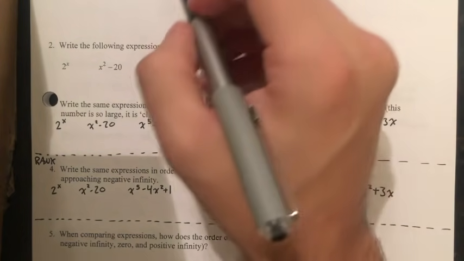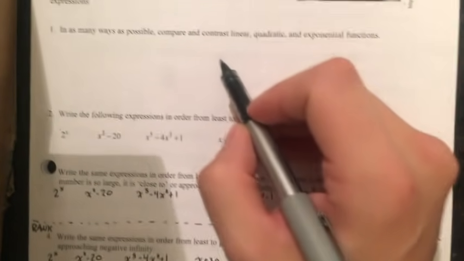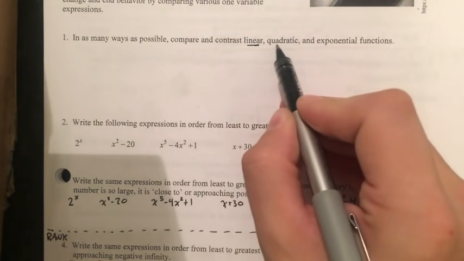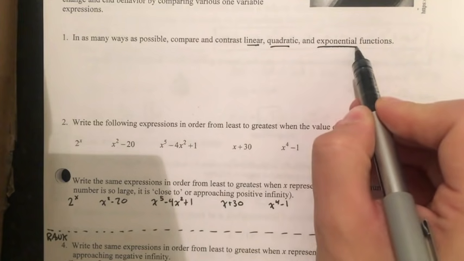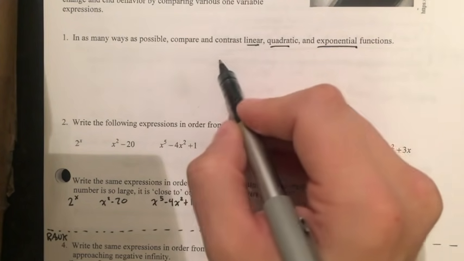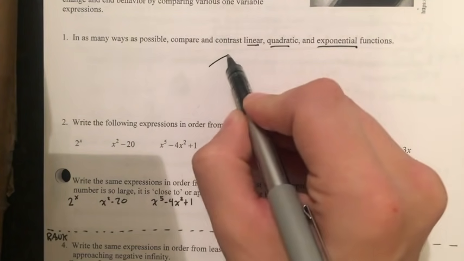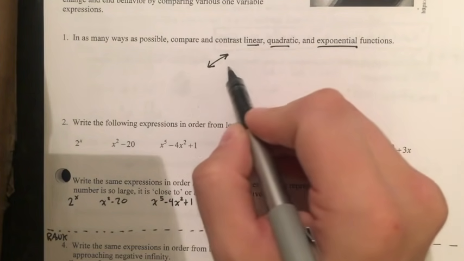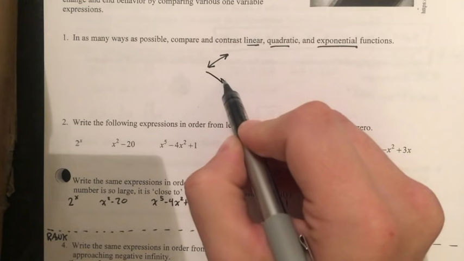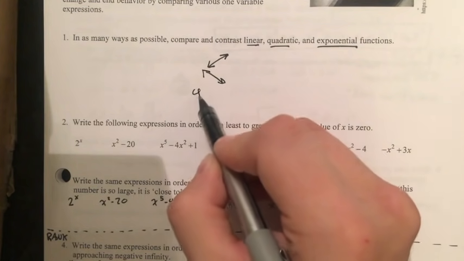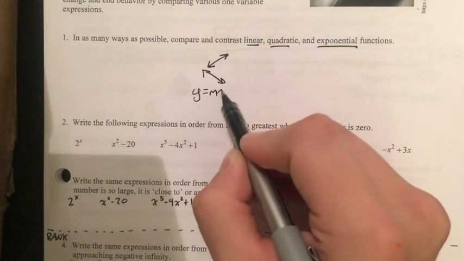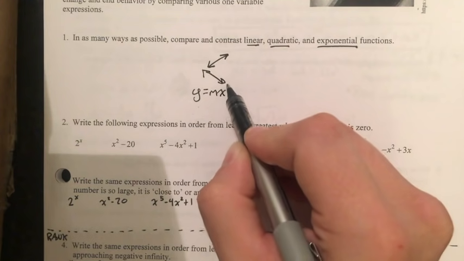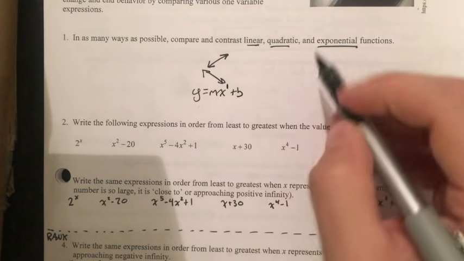Now, first thing we're going to remind ourselves of is what linear, quadratic, and exponential functions look like. A linear function either goes from bottom left to top right or top left to bottom right and has an equation y is equal to mx to the first plus b.